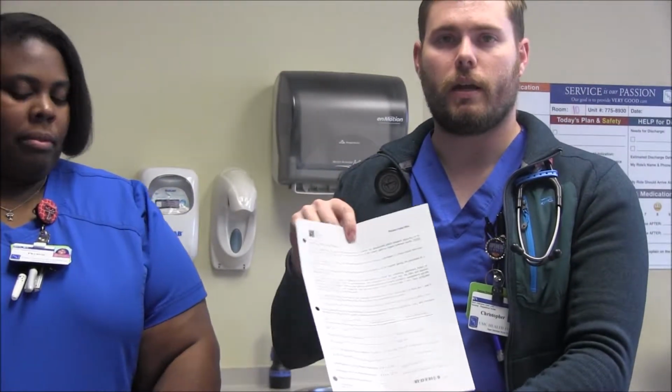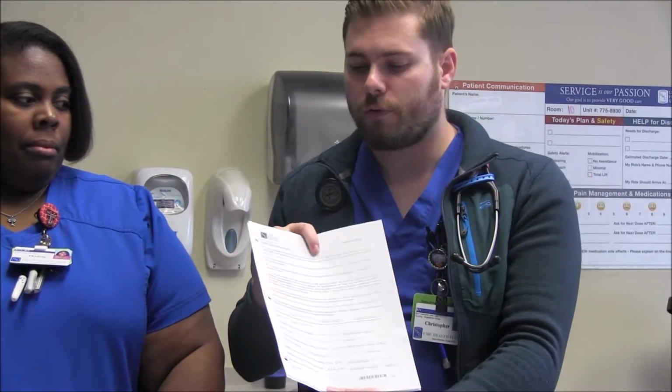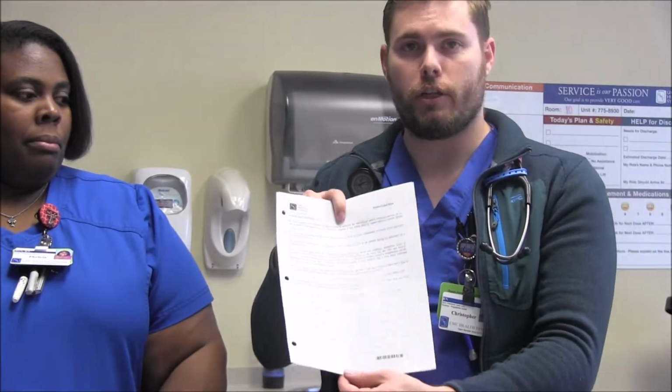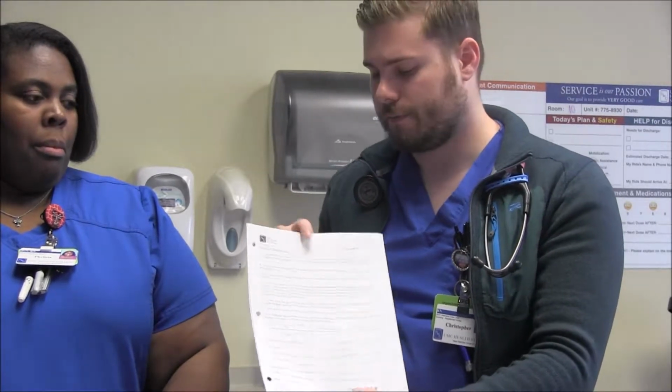So we can either do it directly with the patient or the family member who's present in the hospital. That requires one doctor and one nurse signature. The telephone consent is going to be one doctor signature and two nurse signatures acting as witnesses. And then the emergent consent is going to be the resident and then two attending physicians who are not involved with the patient's care.